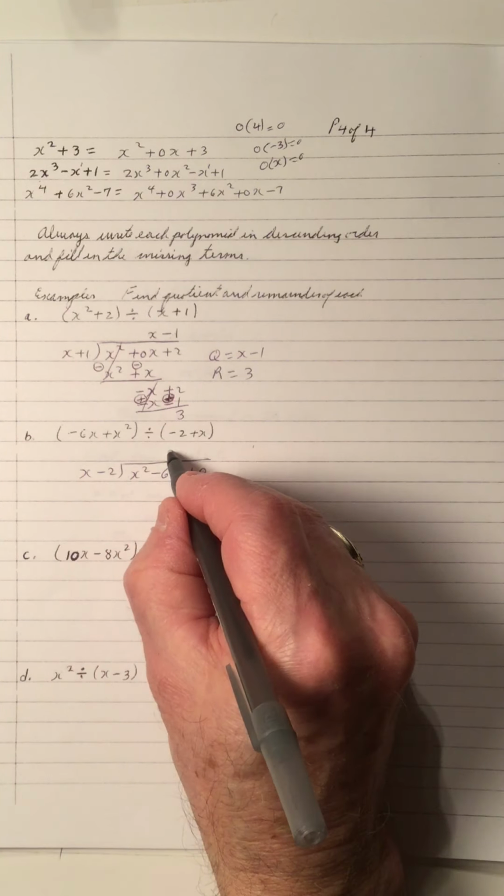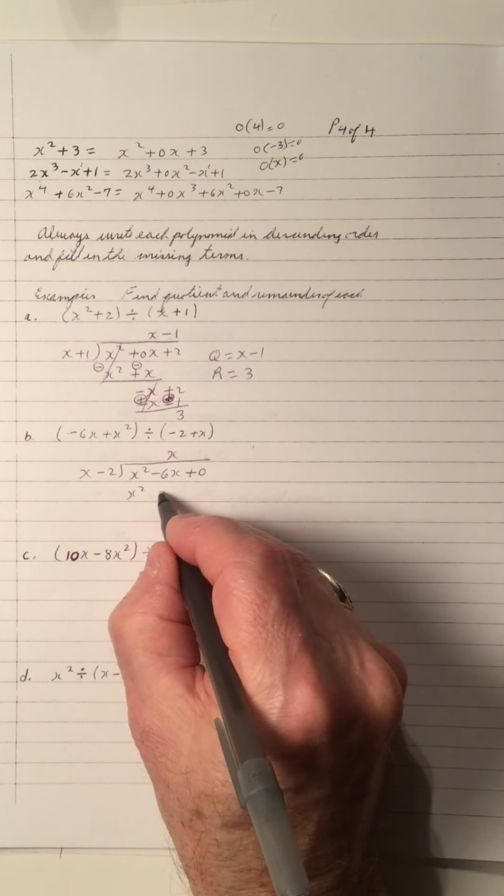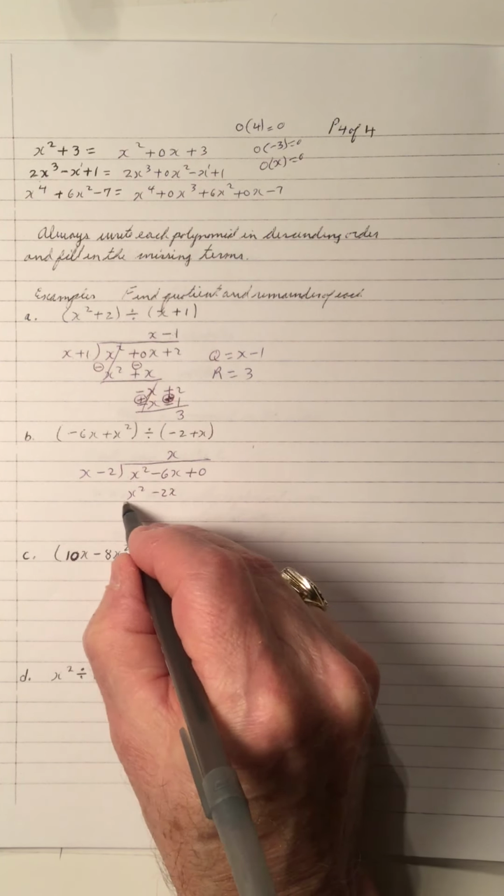X into x squared goes x. Multiply back, x squared, and multiply, and I get a negative 2. Draw a line. The plus becomes a minus, and the minus becomes a plus because I'm adding the opposite. Negative 1 and negative 1 cancel out. Negative 6 plus 2 is negative 4. Bring down your 0. You don't have to, but since I've got it there, it keeps everything nice and neat.